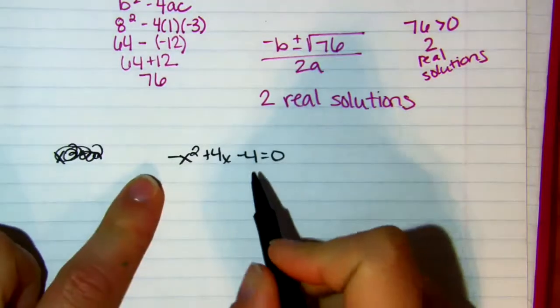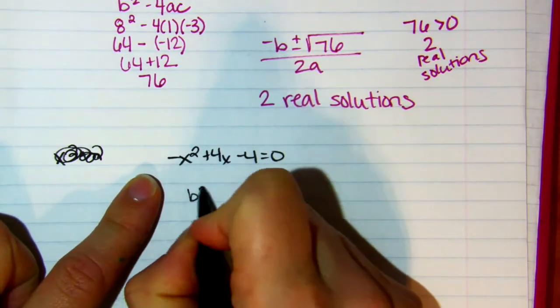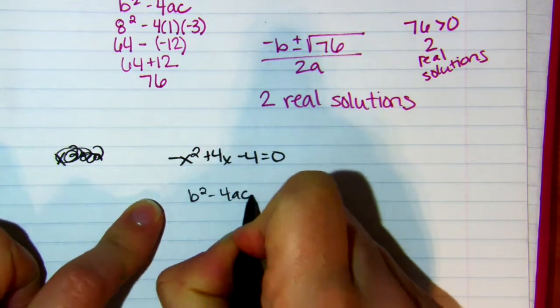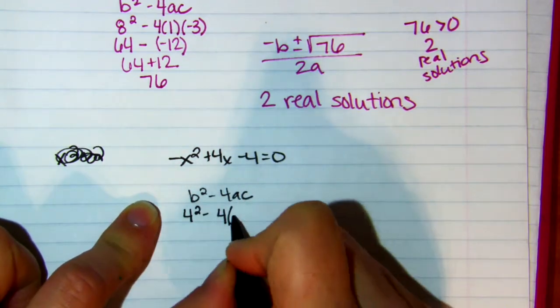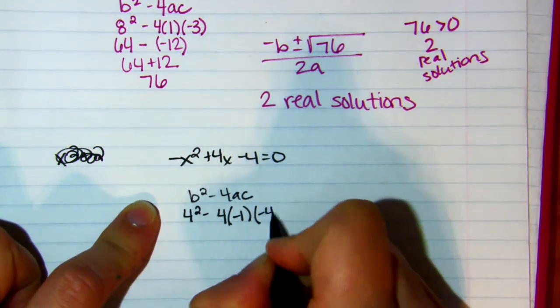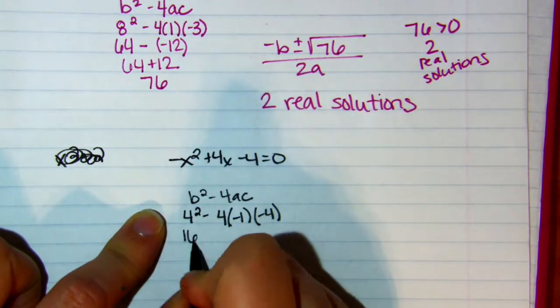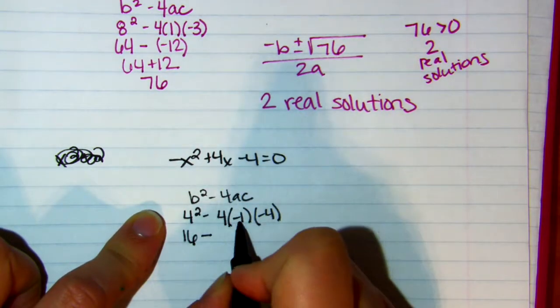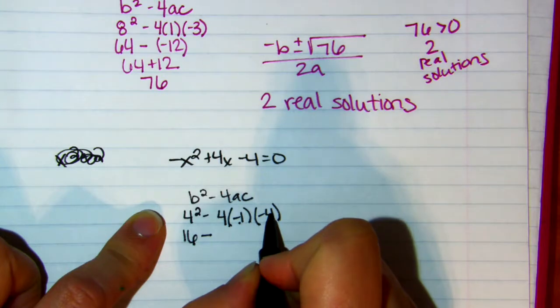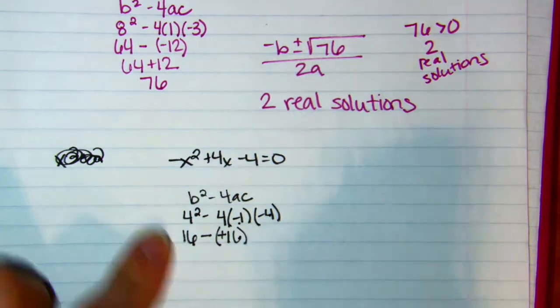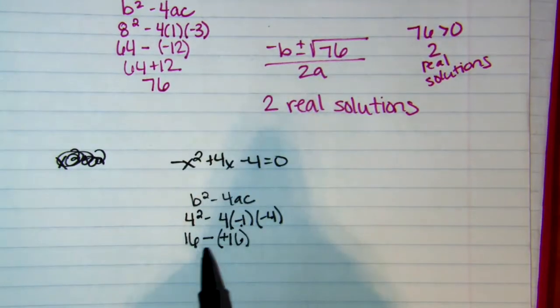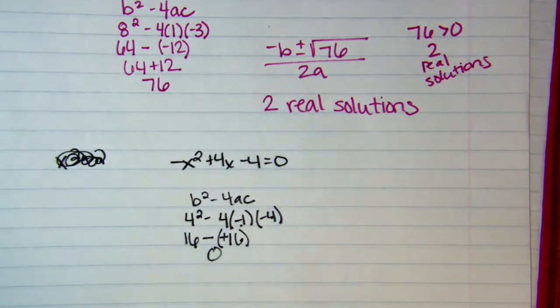If this were the situation, again, use the discriminant, b squared minus 4ac. b is 4, a is negative 1, c is negative 4. So we get 16 minus negative 4 times negative 4, which is positive 16. 16 minus 16 is 0.